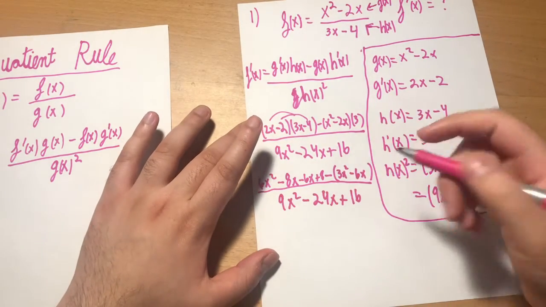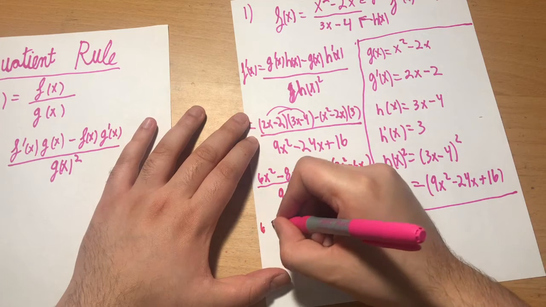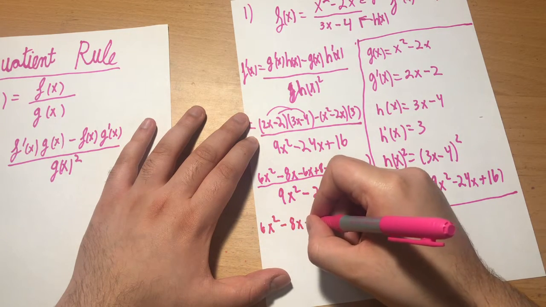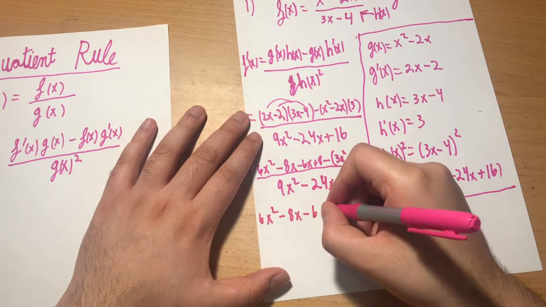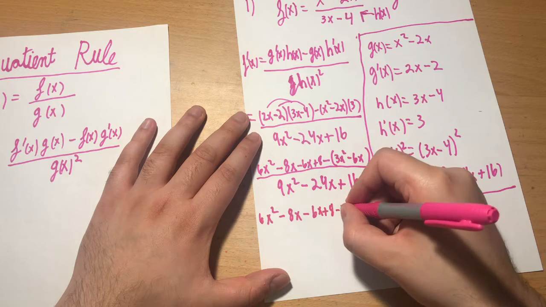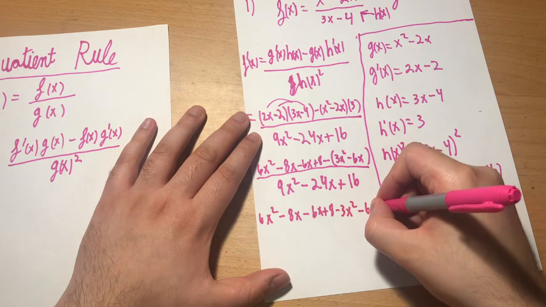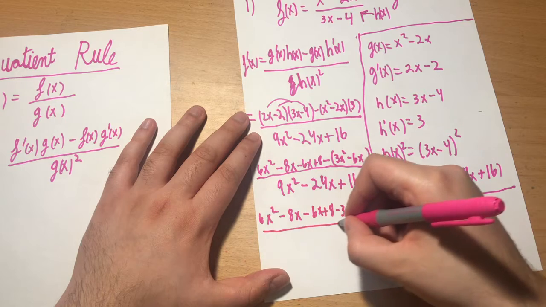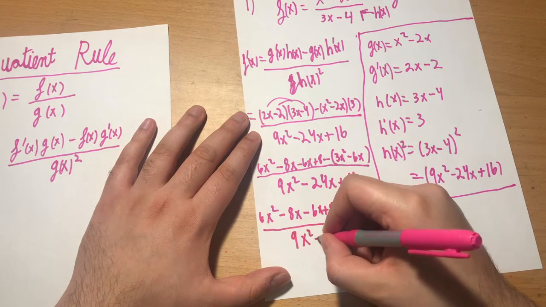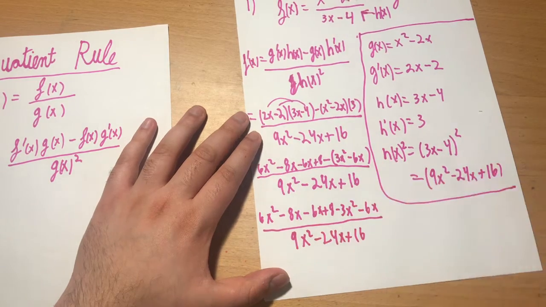As these final steps should be fairly simple, we're going to just distribute this negative sign. So we still have the 6x squared minus 8x minus 6x plus 8 minus 3x squared minus 6x all over that denominator, 9x squared minus 24x plus 16.